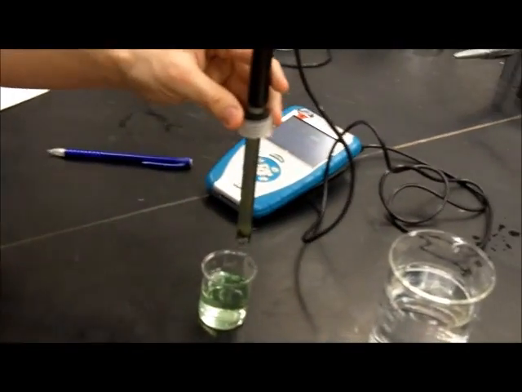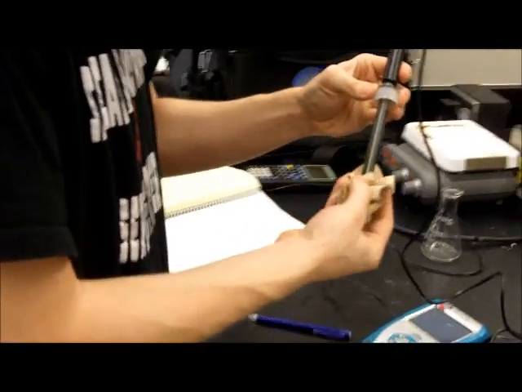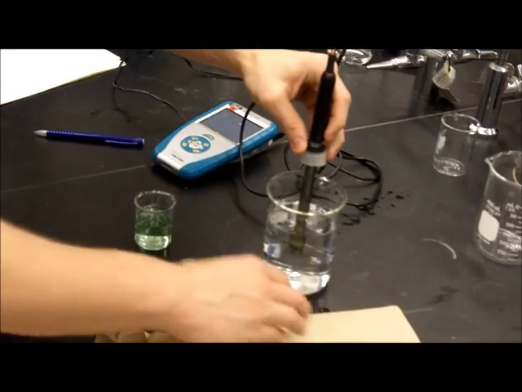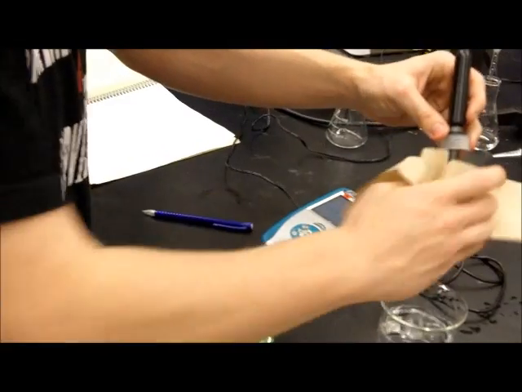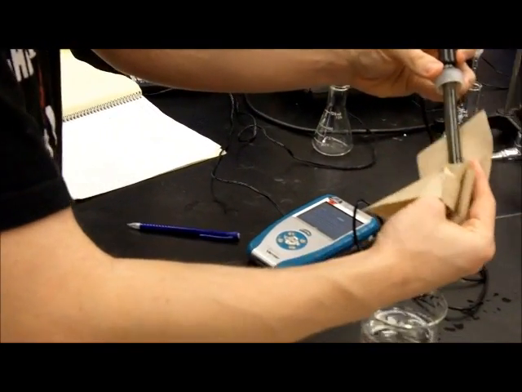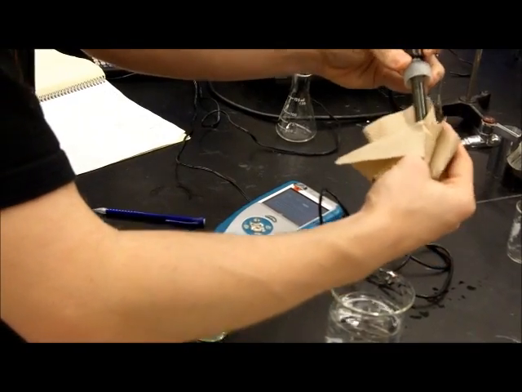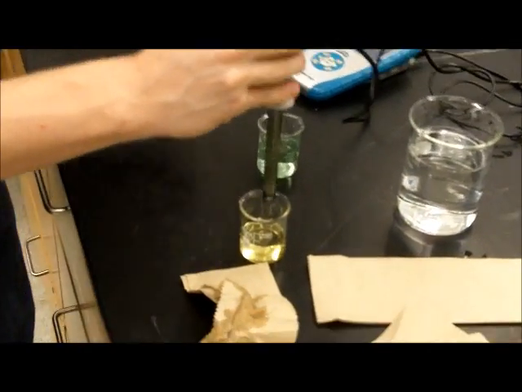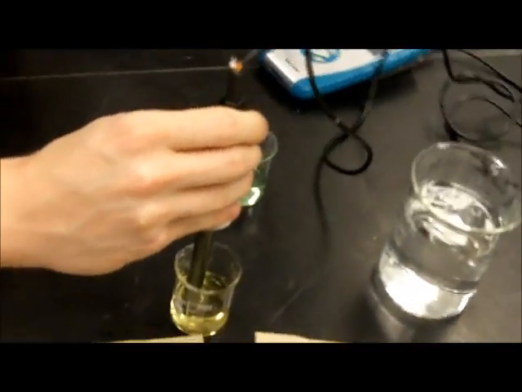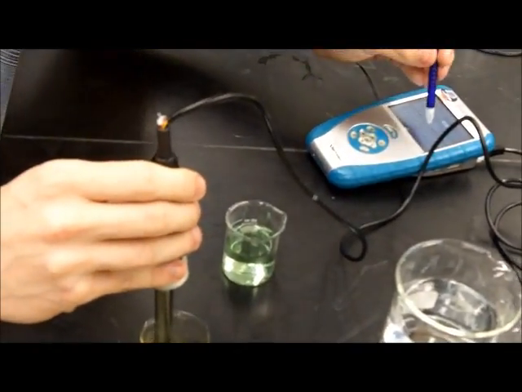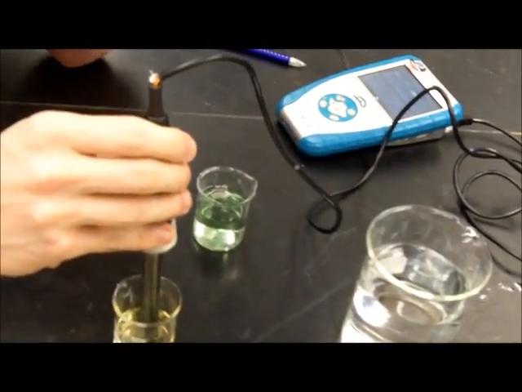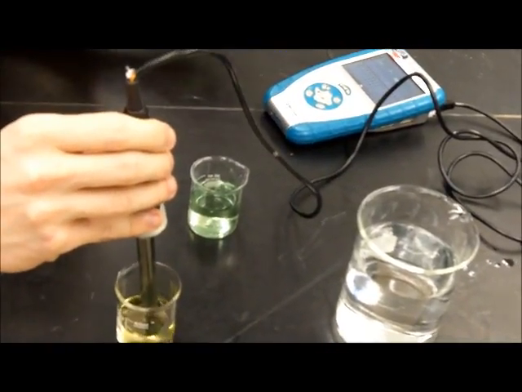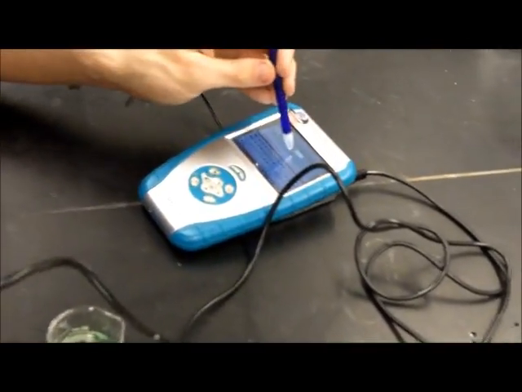Now we have to remove it. We clean it off again. Carefully. Rinse it off into distilled water. Remove it. Wipe it off again, and we're going to stick it in our other solution, which is a buffer of pH 4. So we put it in here. Which is the second one of the sequence? And we hit pH 4 since it's known, and wait for the voltage to become steady again. Seems to have stopped moving around 2.42, so we'll keep that.